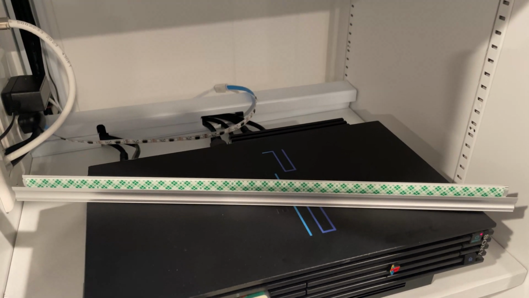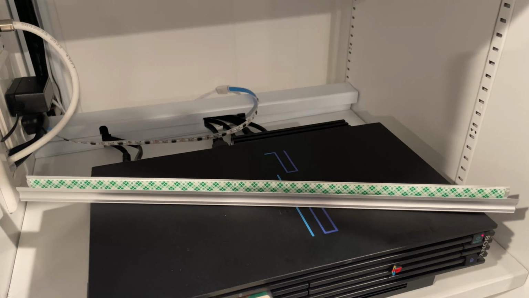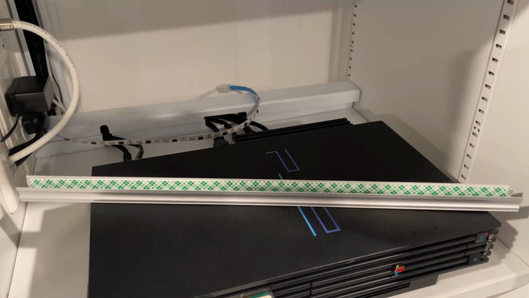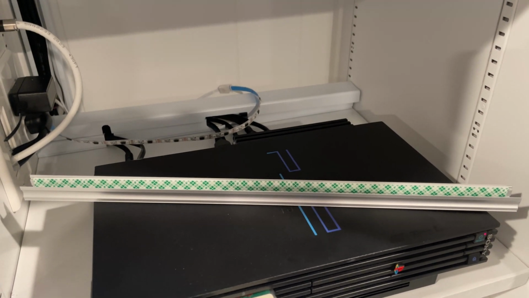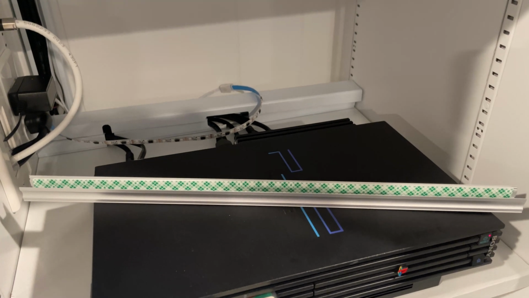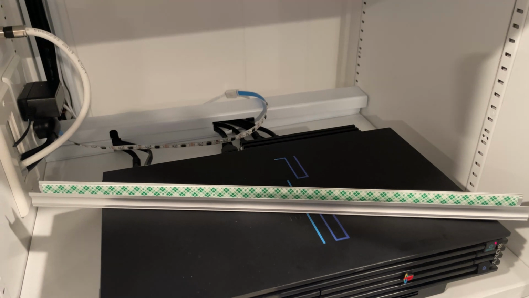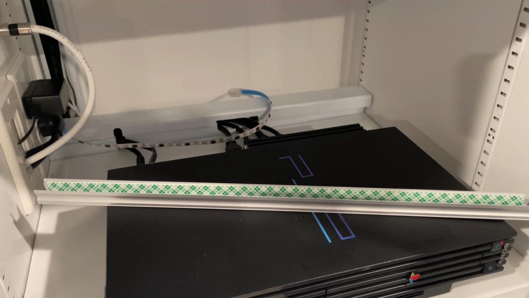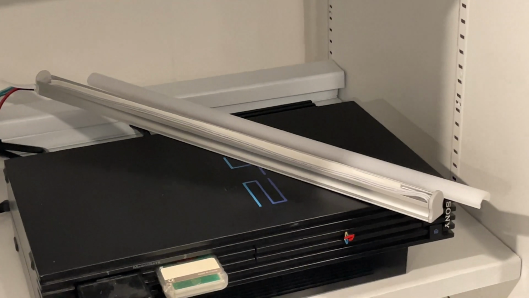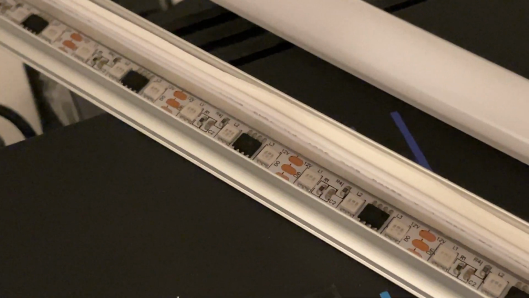But rather than having that extension wire block the LED lights, I'm going to make sure that it's secured tight against the side of the channel. So we'll peel back the strip there to reveal the adhesive and press that extension wire in place. Now that it's all assembled, you can see we've got the LED strip down in the center of the channel.